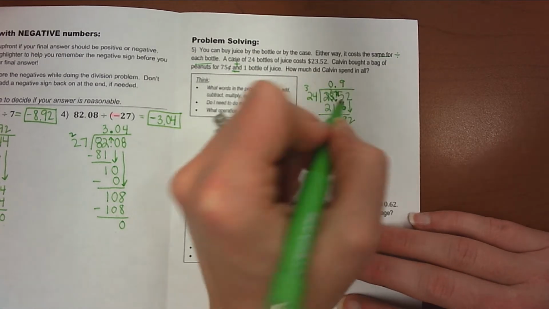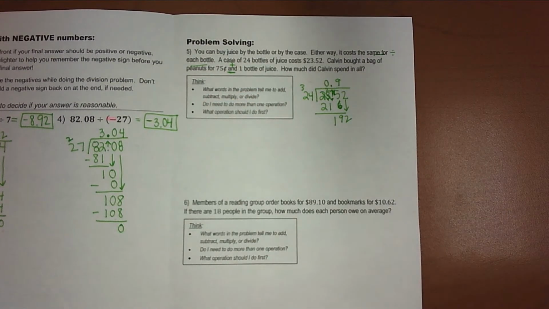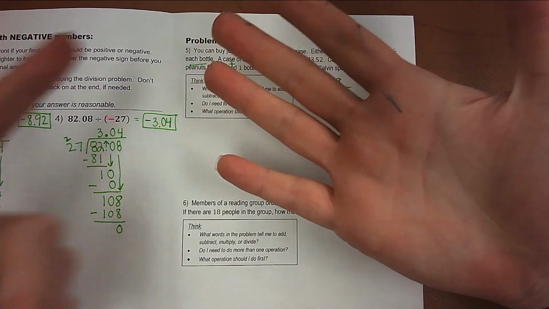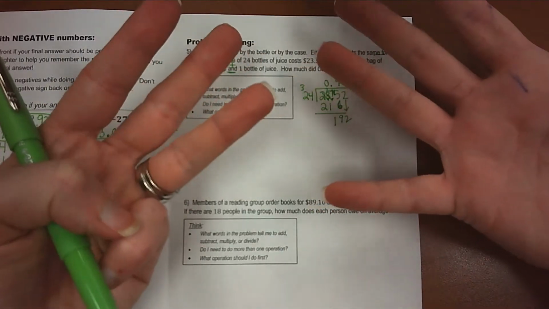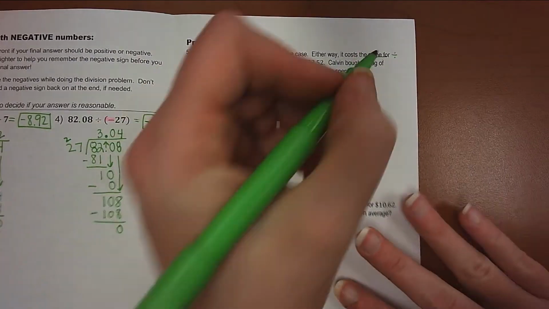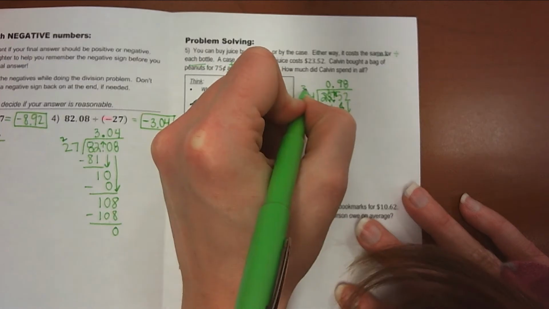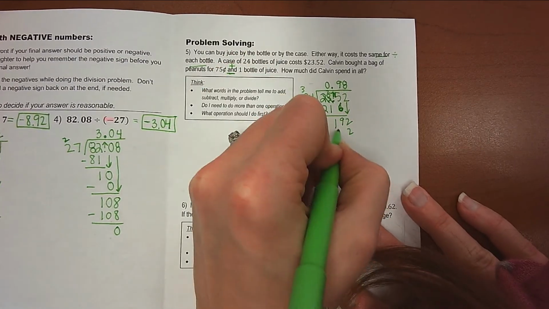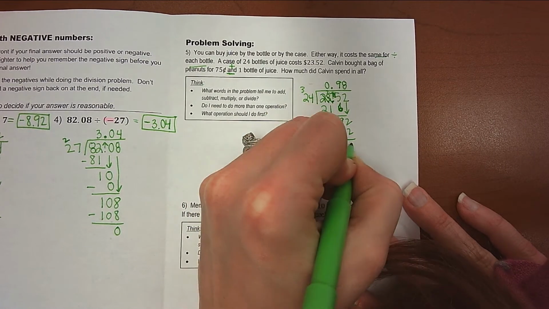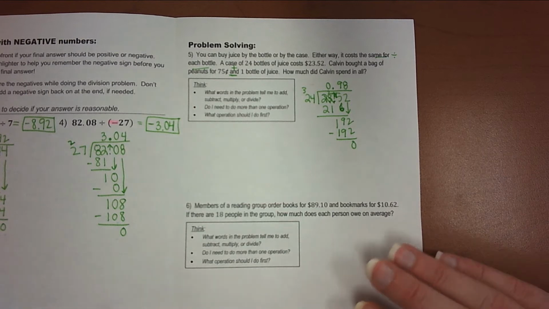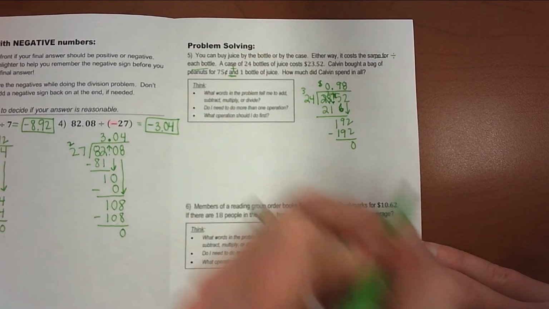Bring down my 2. And now again, I'm going to use my groups of 25: 25, 50, 75, 100, 125, 150, 175, 200. This is pretty close to 200, so I'll guess 8. 8 times 4 is 32. 8 times 2 is 16, plus 3 is 19. When I subtract, I get 0. And so my bottle of juice cost 98 cents.